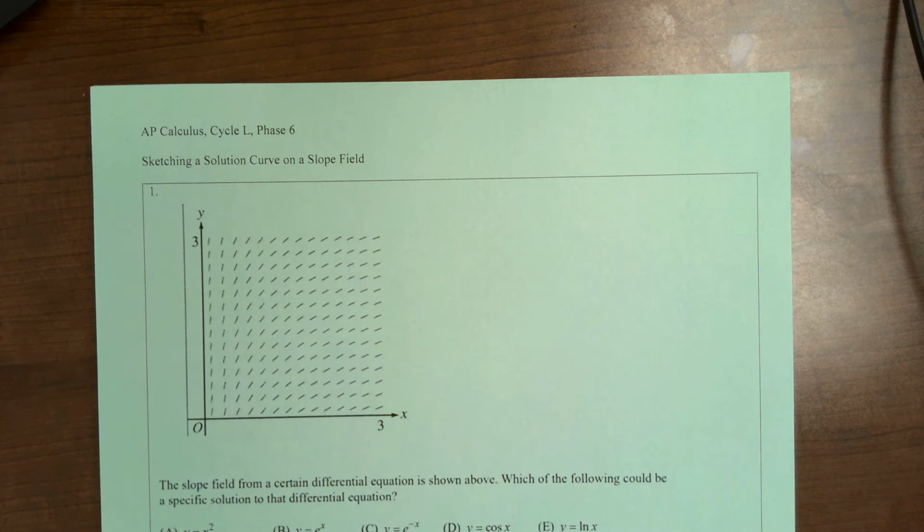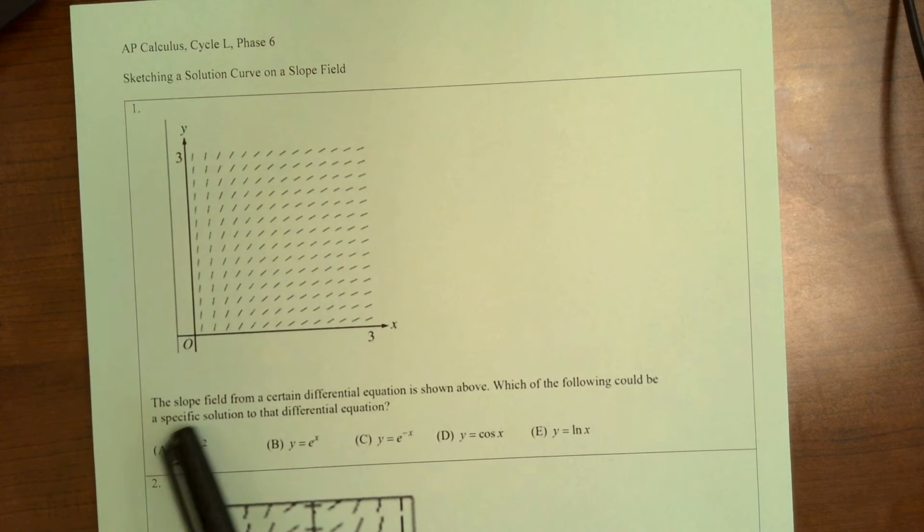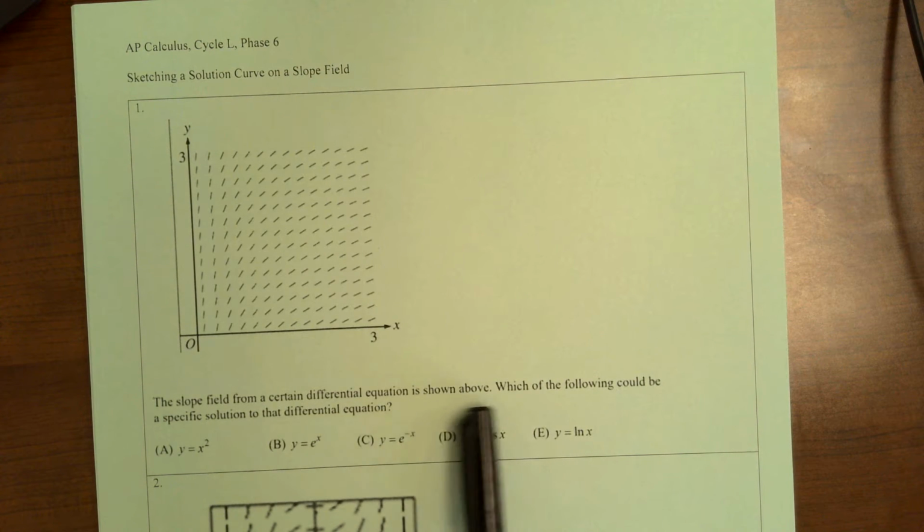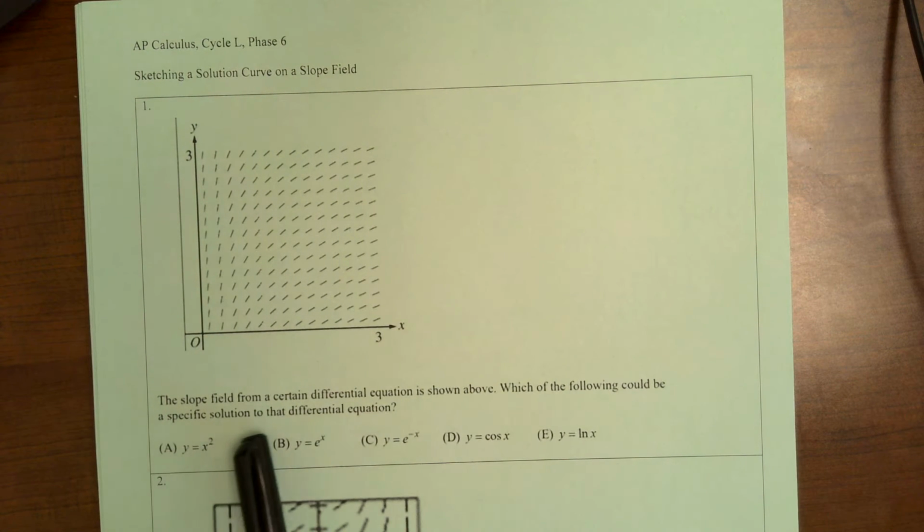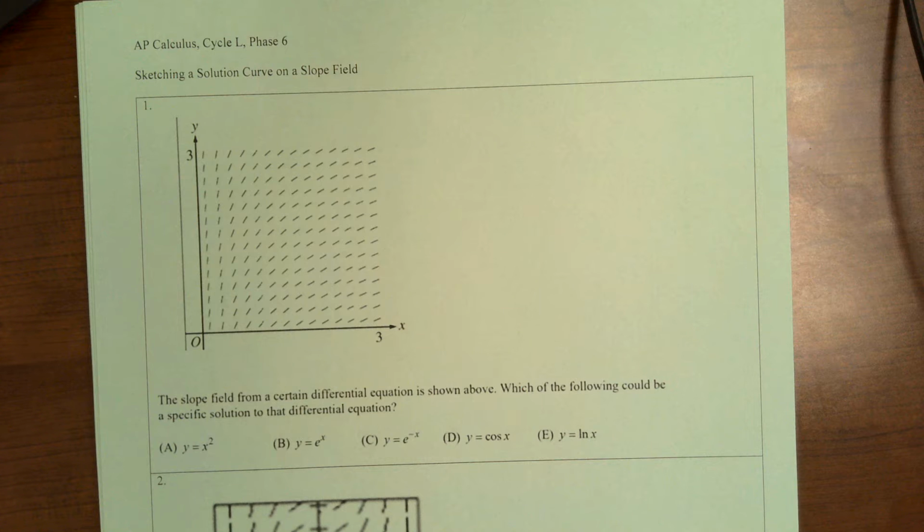Okay guys, so here's phase 6. I'm going to do a couple examples sketching a solution curve on a slope field. Here we're given a slope field. The slope field from a certain differential equation is shown above. Which of the following could be a specific solution to that differential equation?